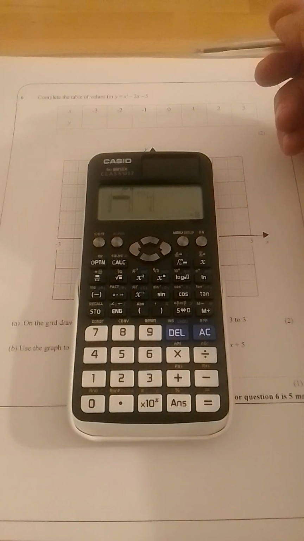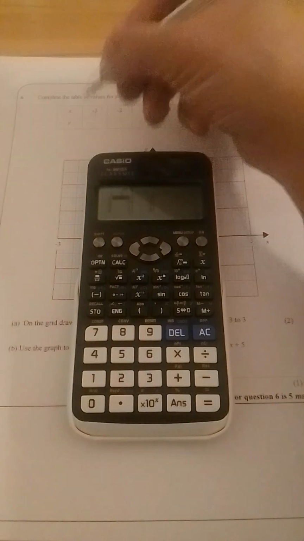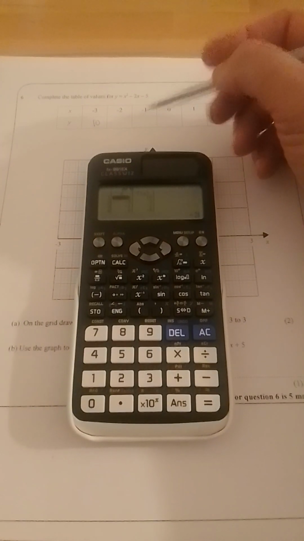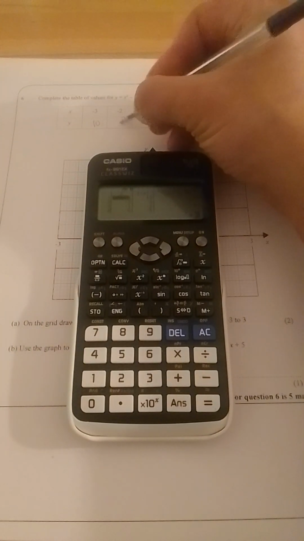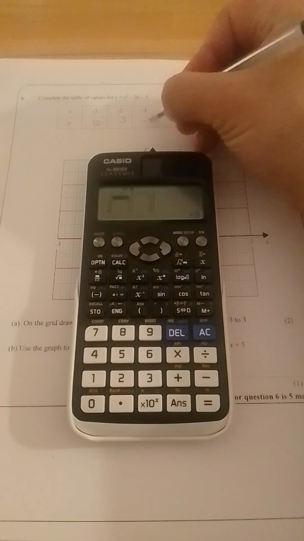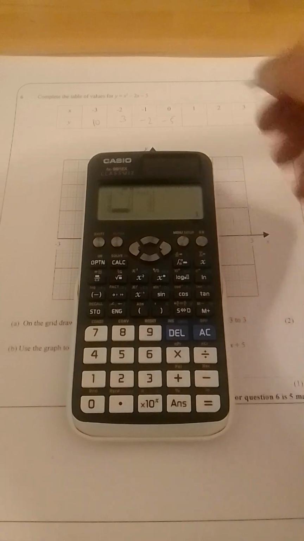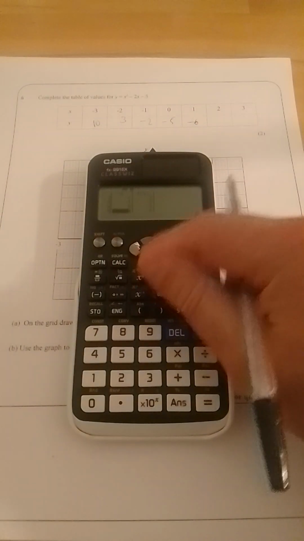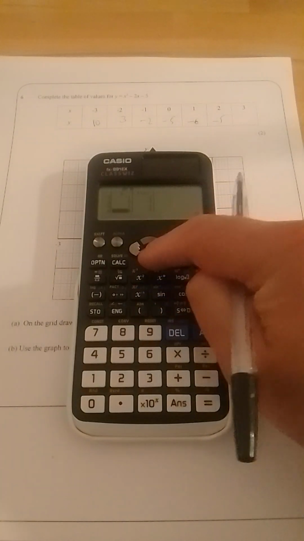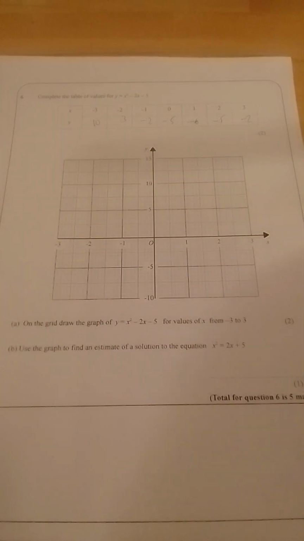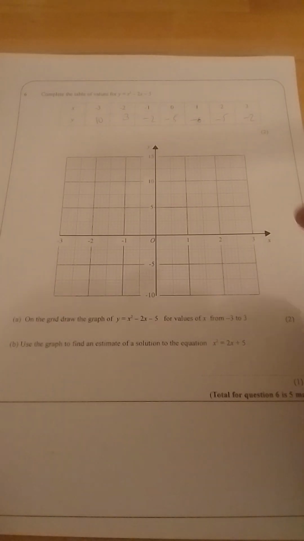So here I get when x is minus 3, f of x is 10, which is the y value. When x is minus 2, f of x or y value is 3. Then I get minus 2, minus 5, and then I have to scroll a little bit. I get minus 6, minus 5, minus 2. And now I can plot the points. So on the grid, draw the graph is the next question.